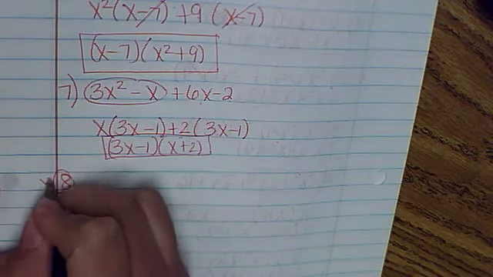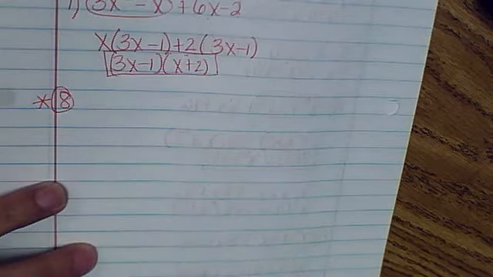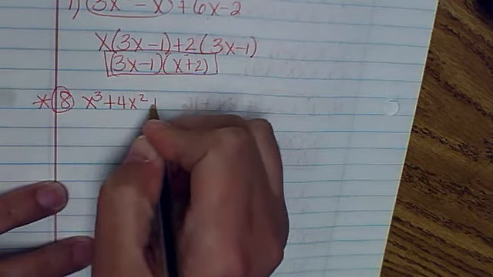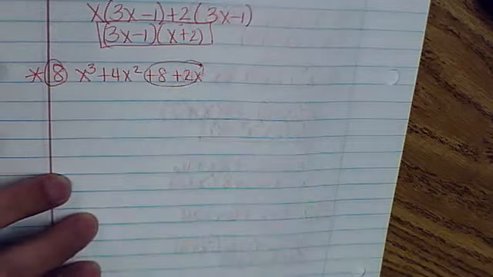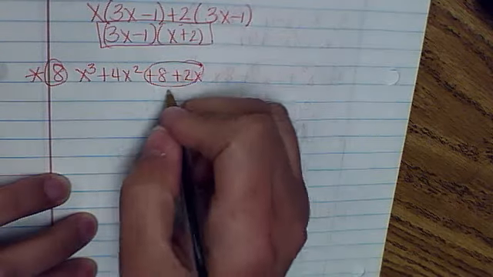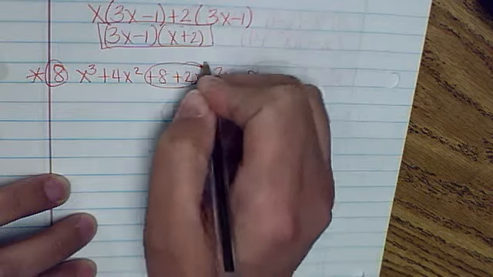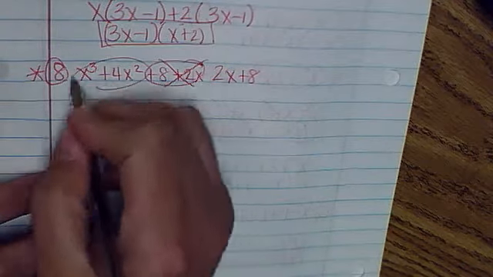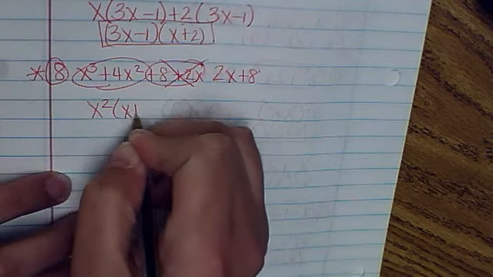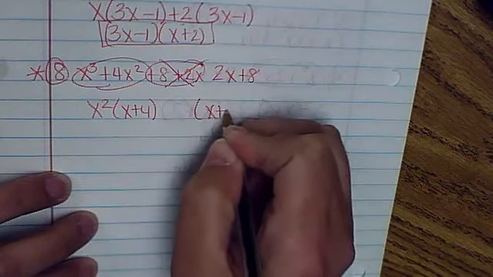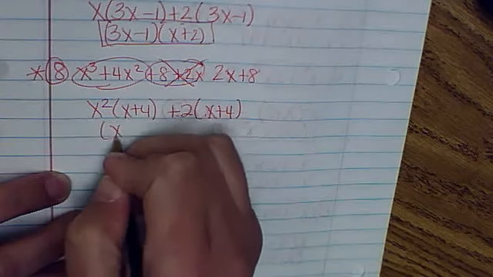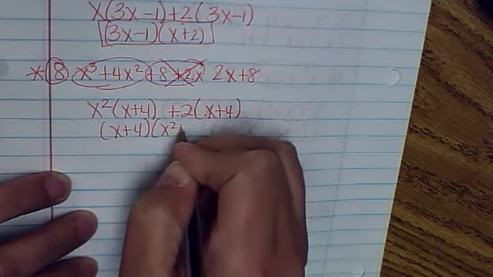Now number 8 is a little bit of a special case. And there's 3 special cases that we're going to look at. Number 8 is x cubed plus 4x squared plus 8 plus 2x. Now the reason number 8 is a special case is that part right there. 8 plus 2x is written backwards. You need to rewrite it as 2x plus 8. Needs to be in standard form. Then we do the same thing we've been. Group. That makes x squared (x plus 4). I write x plus 4 over here. What times x is 2x? 2. So (x plus 4)(x squared plus 2).